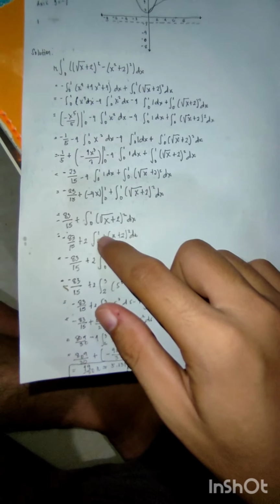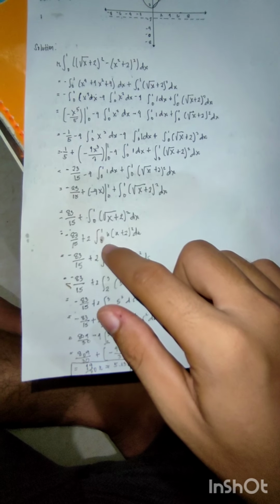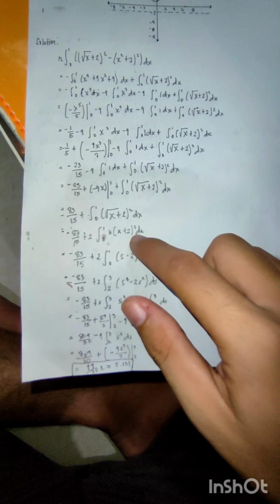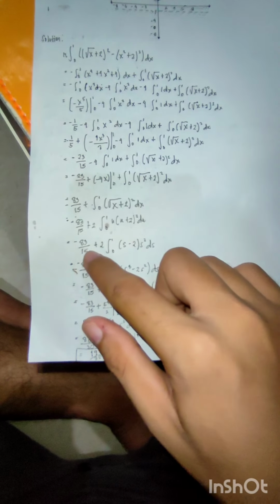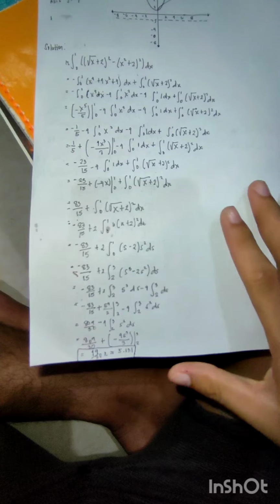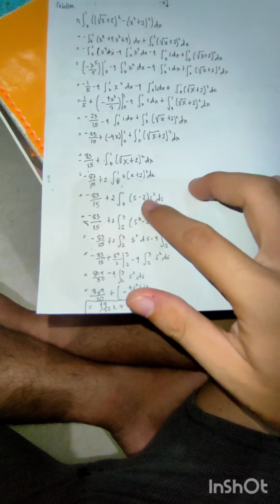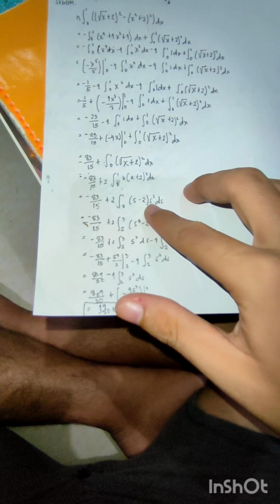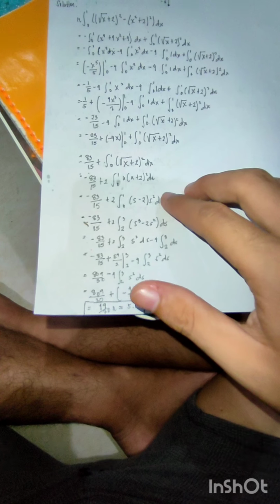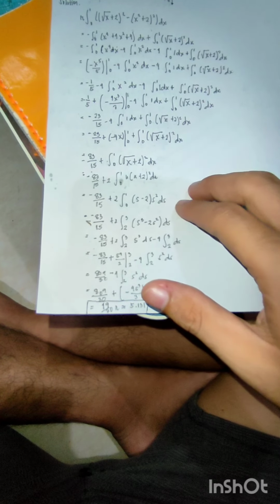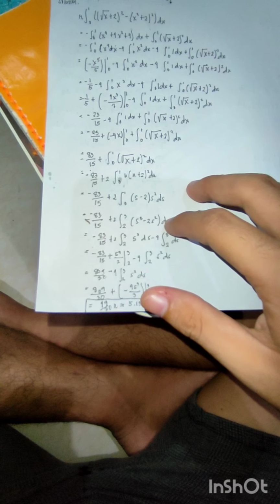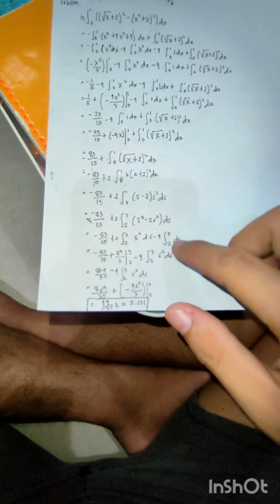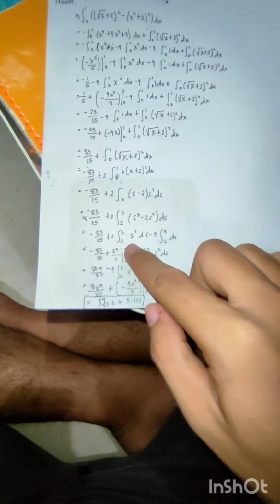Then we have to apply the fundamental theorem of calculus. The antiderivative of s cubed is s to the 4 over 4, and then evaluate the antiderivative at the limits and subtract, and then apply the fundamental theorem of calculus. The antiderivative of s squared is s cubed over 3, and evaluate the antiderivative at the limits and subtract. So we have 76 minus 76 over 3, and the final answer is 49 over 30.